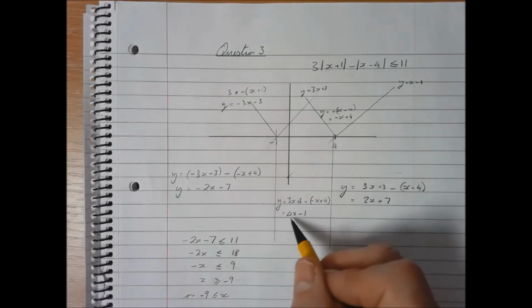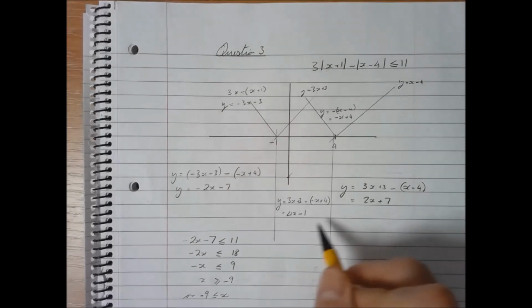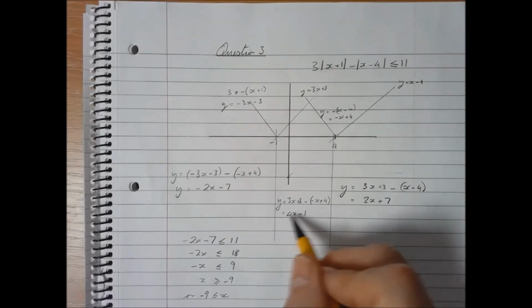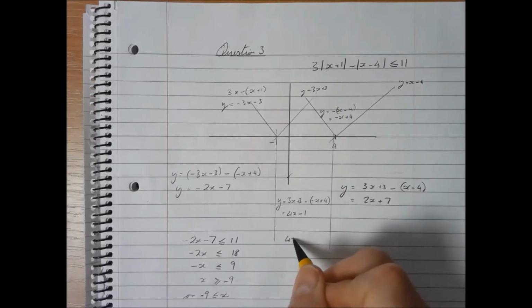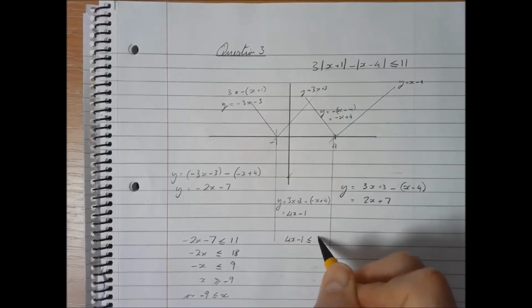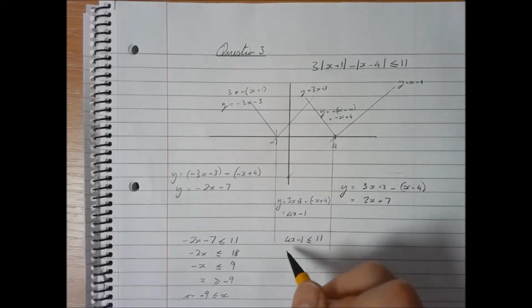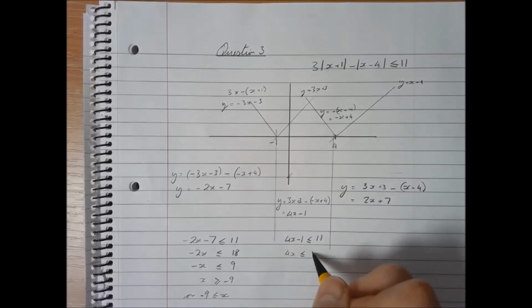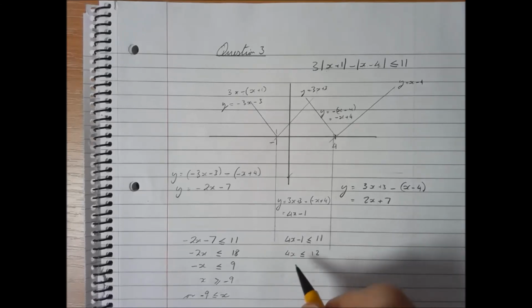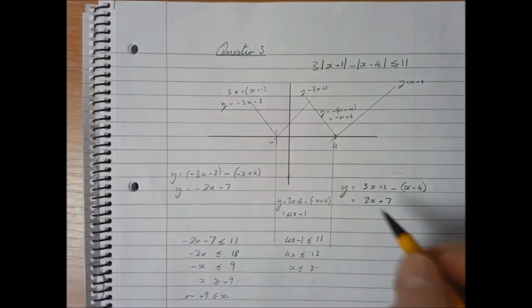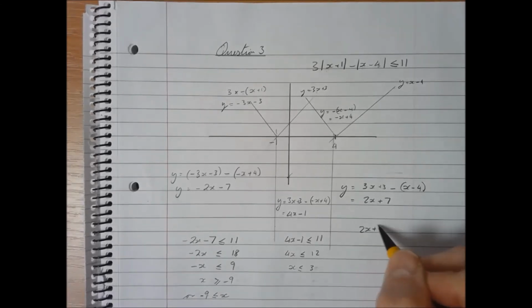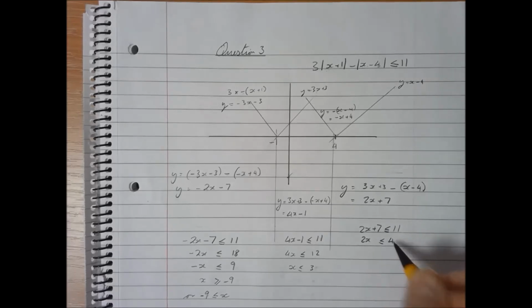Now for the second bit, between x equals minus 1 and 4, again we're going to use the equation over here. 4x minus 1 is less than or equal to 11. Take the minus 1 across, so 4x is less than or equal to 12. Divide through by the 4, so x is less than or equal to 3. And then the third piece over here, 2x plus 7 is less than or equal to 11. Take 7 off both sides. 2x is less than or equal to 4, so x is less than or equal to 2.